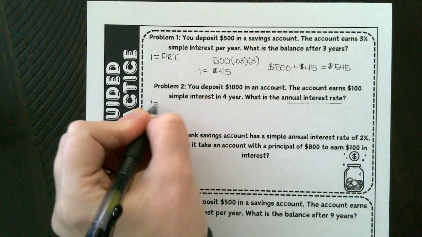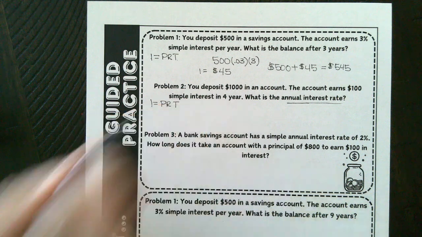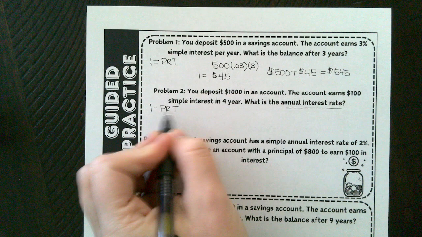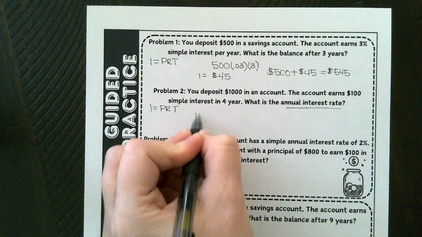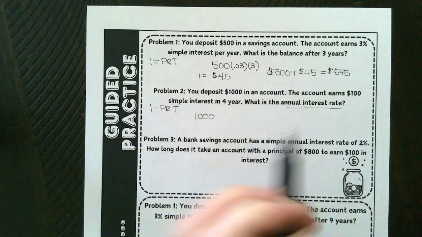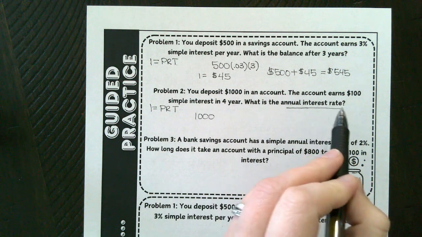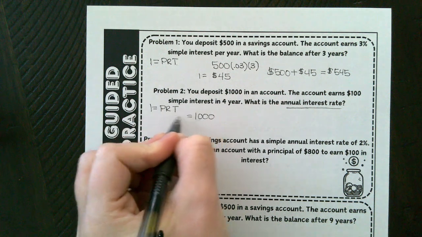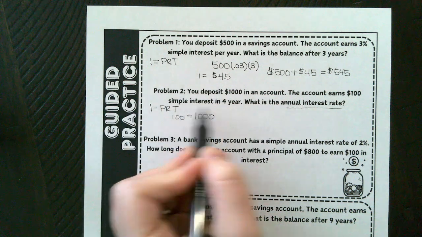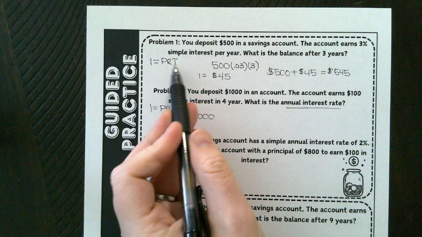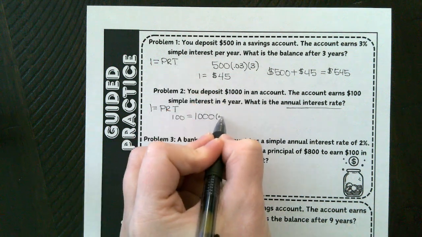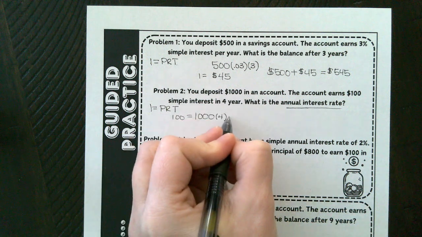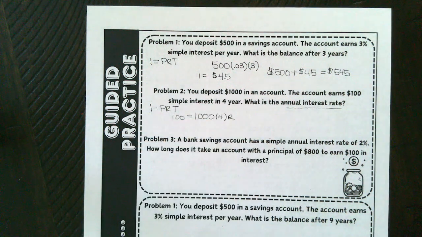So I equals PRT. Let's see what I know. You deposit $1,000 into the account. Okay, so I know my principal. That's my original amount. And the account earns me $100. Cool. So that's my interest. That's how much I earned. And it happened in 4 years. So that's my T. So I'll say times 4. And I'm still trying to figure out what my R is, so I'm going to leave R right there.